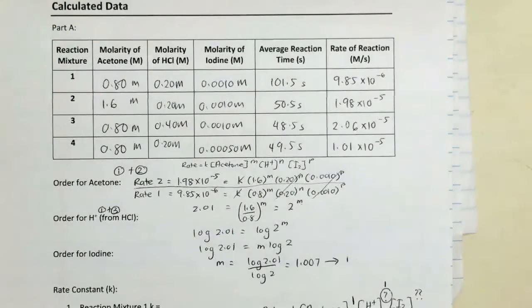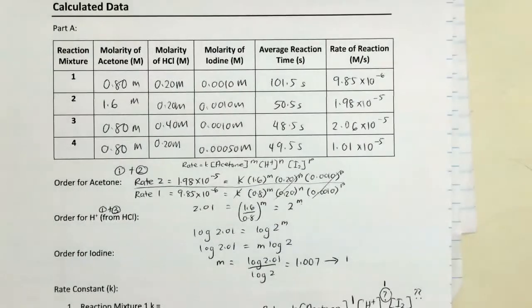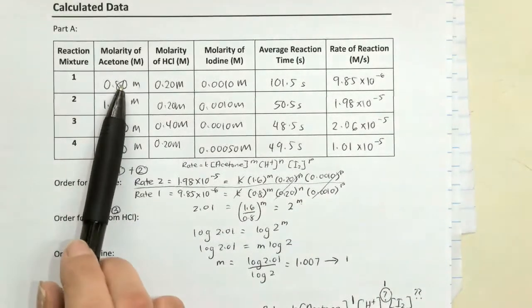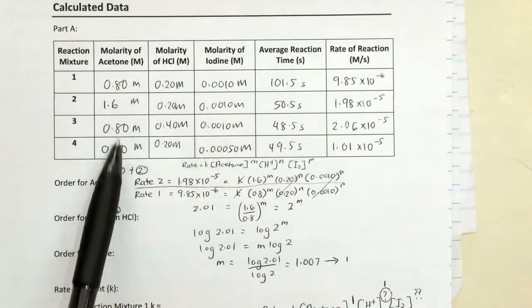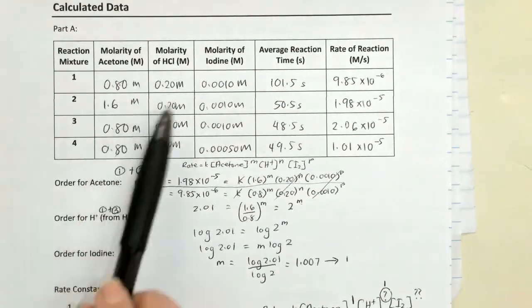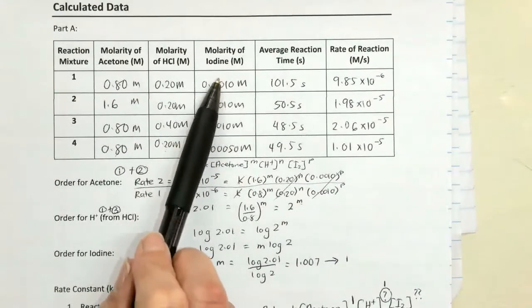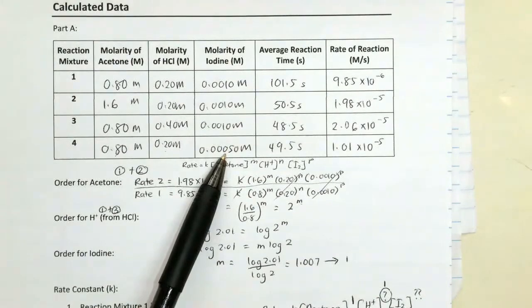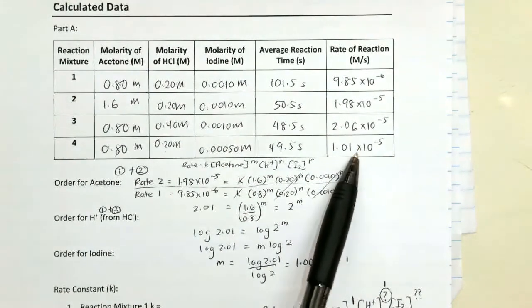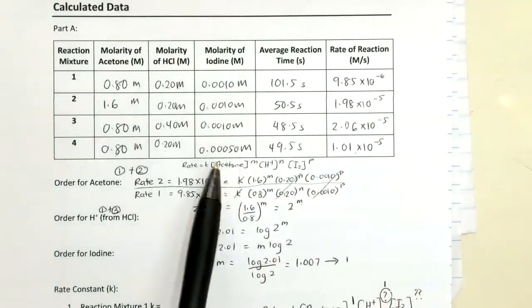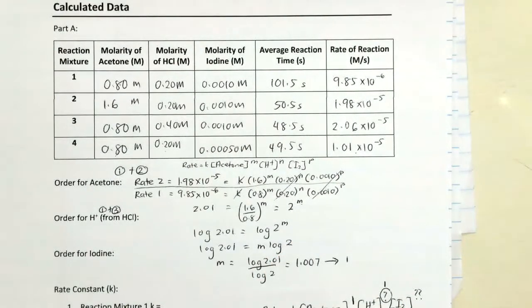So for iodine, you have to pick 2 lines where only iodine is changing. HCl cannot change and acetone cannot change. So earlier I accidentally picked it. I saw that if I took line 1 and 4, line 1 and 4 is 0.8 and 0.8, that's good. And then 0.2 and 0.2, that's good. It's not changing, that's what I want. But I want my iodine to change. And yes, my iodine is changing here. Okay, so I'm gonna put rate 4 over rate 1 and find the order of iodine here.